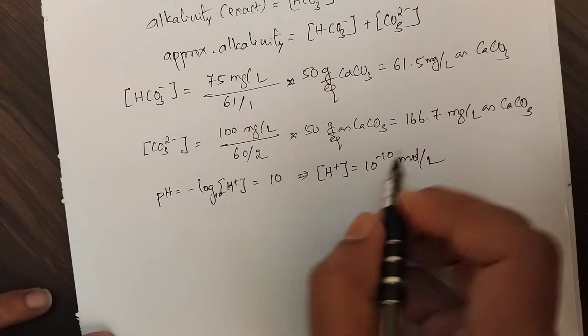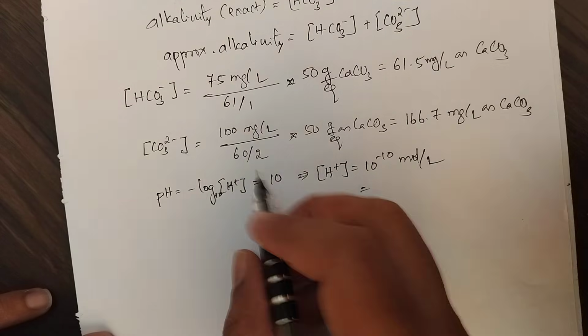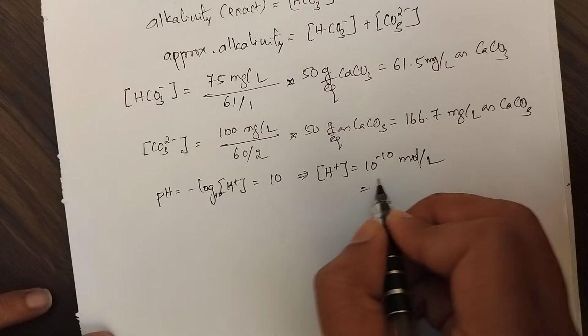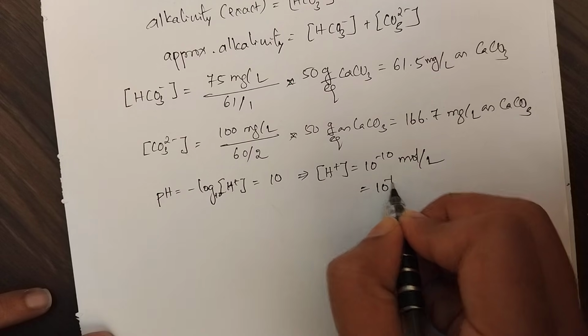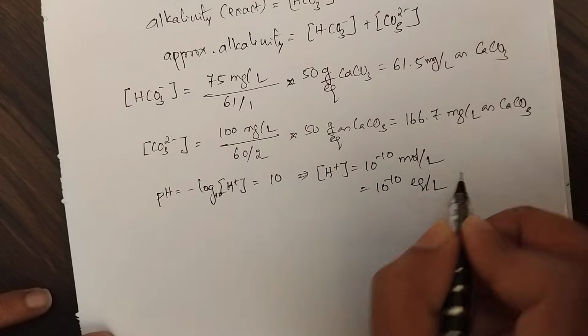But since it is H plus, you can even say 1 mole is equivalent to 1 equivalent. So it can also be written as 10 power minus 10 equivalents per liter.